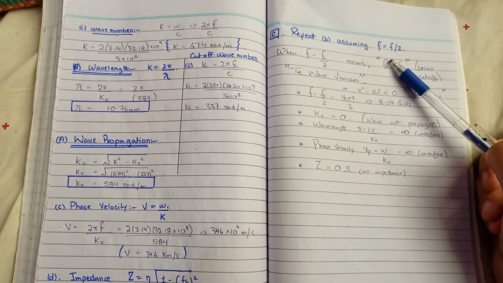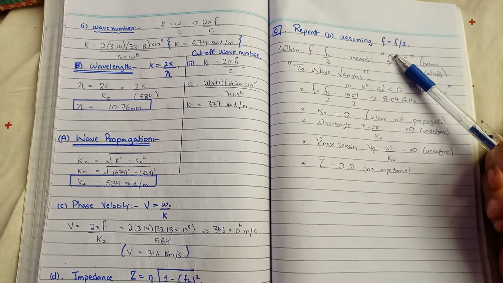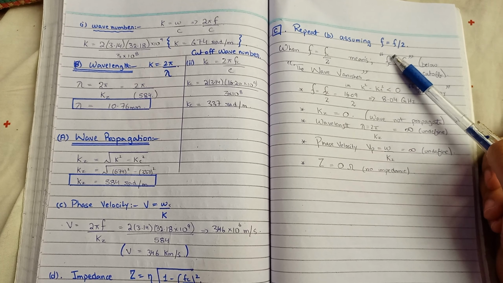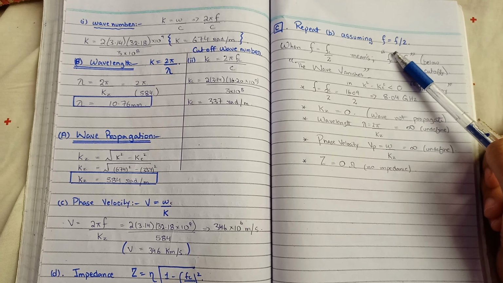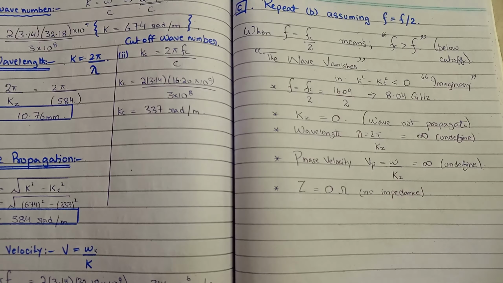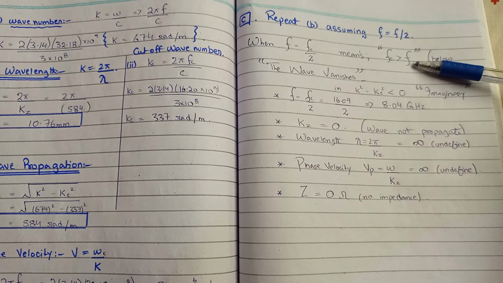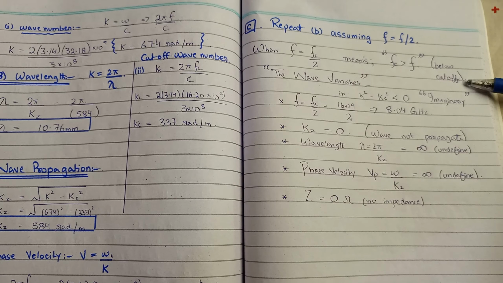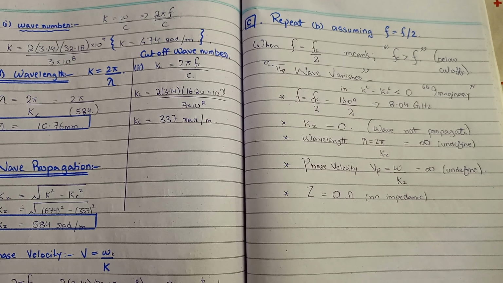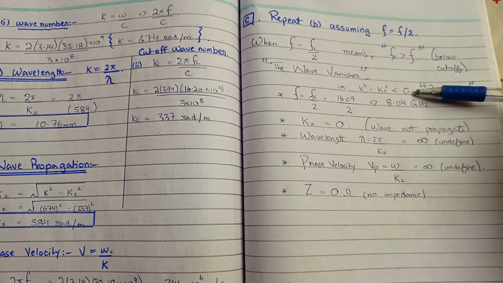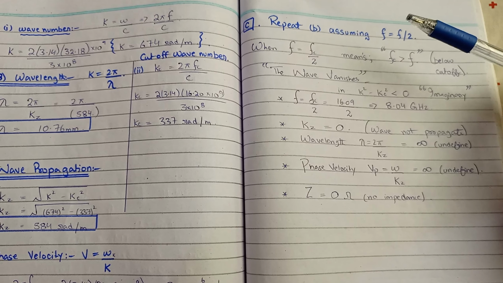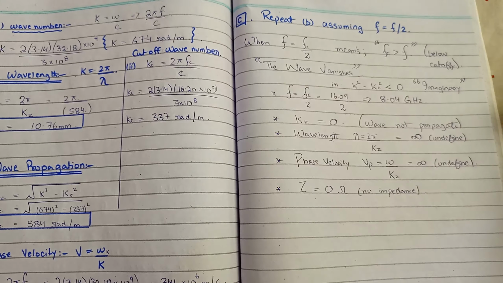If the frequency of the incoming source is less than the cutoff frequency of that waveguide, your wave will not propagate, because in that scenario the cutoff frequency is greater than f. So this is below cutoff, and your wave will not propagate. This factor is smaller than 0.